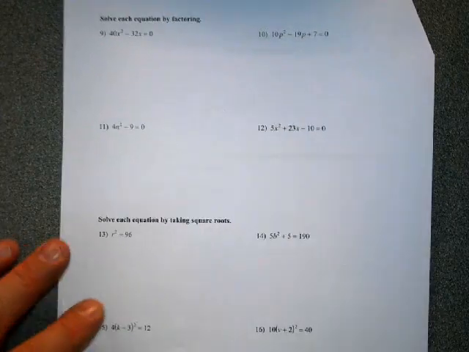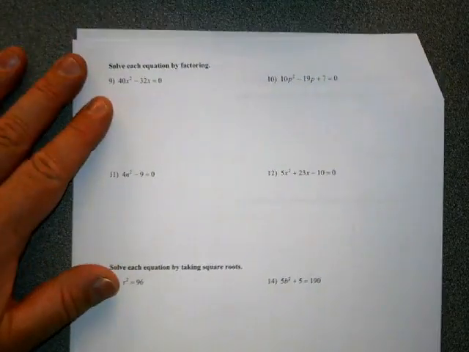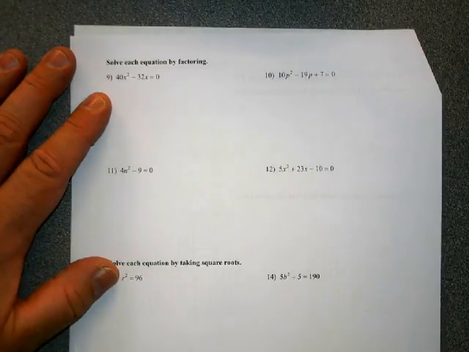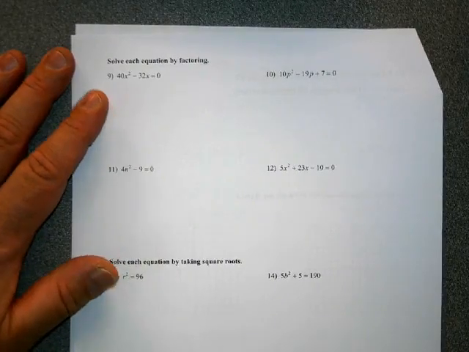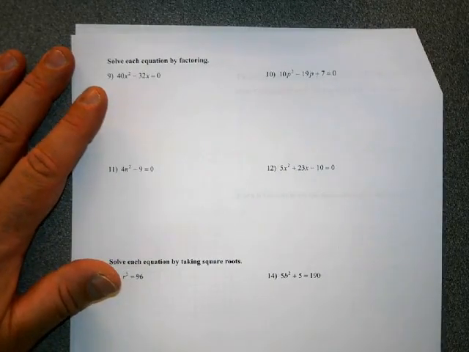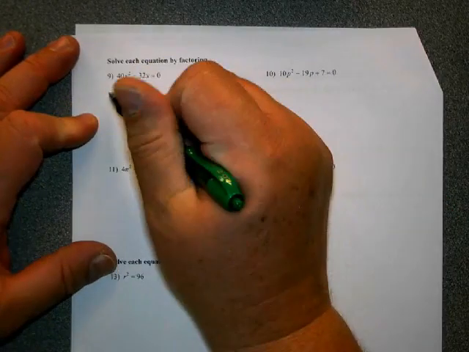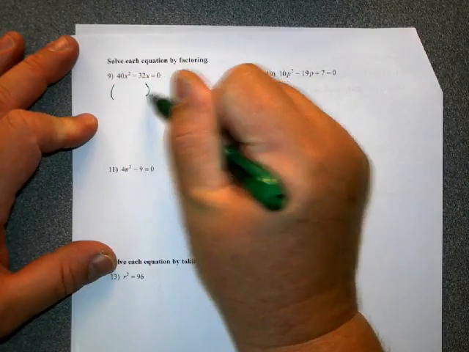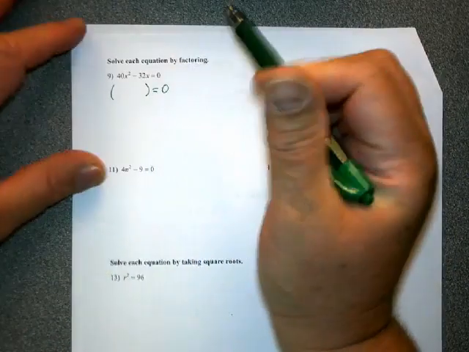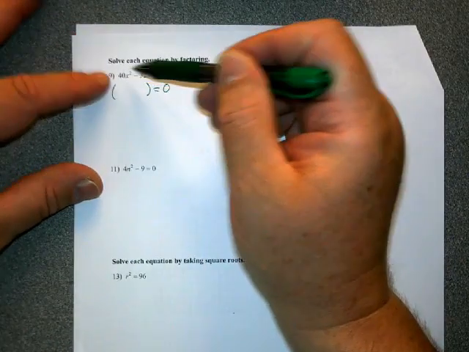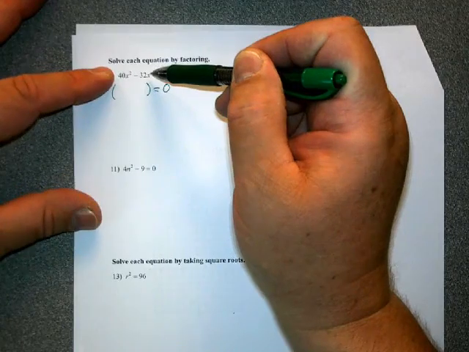So let's go ahead and do number 9 on the second review. And if I look at my flow chart, the first thing it says is, can I take out any common terms? Well, can I? Yes, I can. I have the numbers 40 and 32.